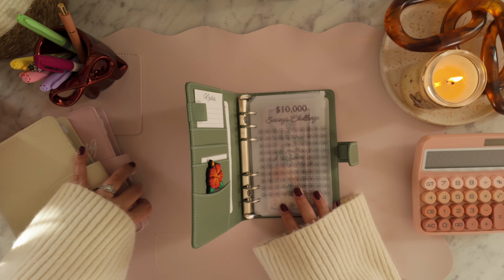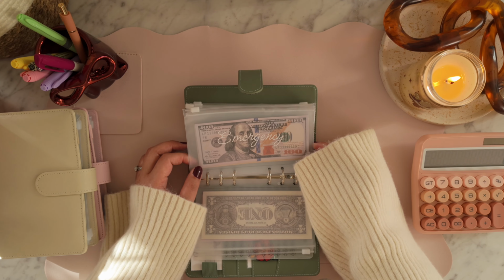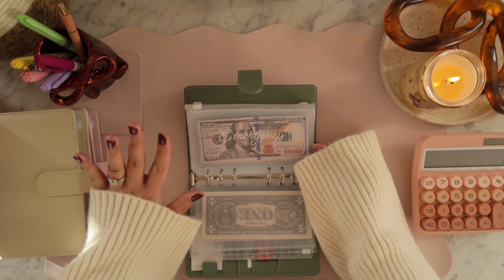This is our house savings. This is anything that has to do with the house, like taxes, maintenance, anything we might need to do that's going to cost a lot, so I'm starting the savings for that. And then the second account is the emergency fund. This is anything for our cars or health, anything like that.